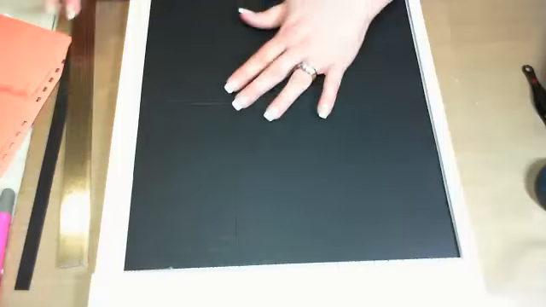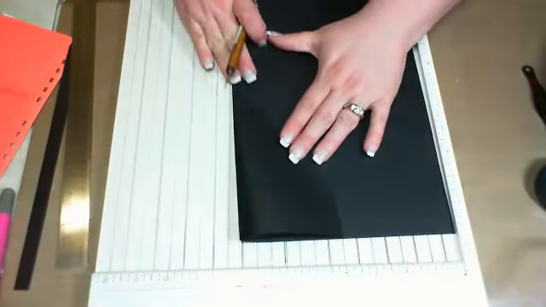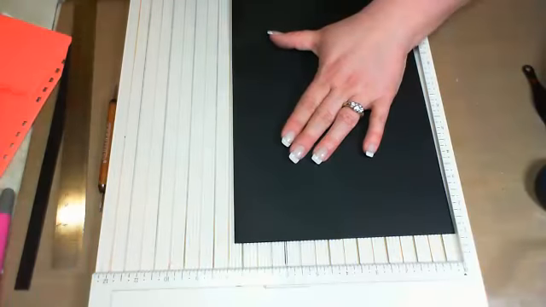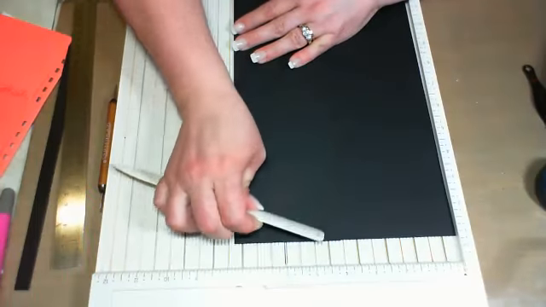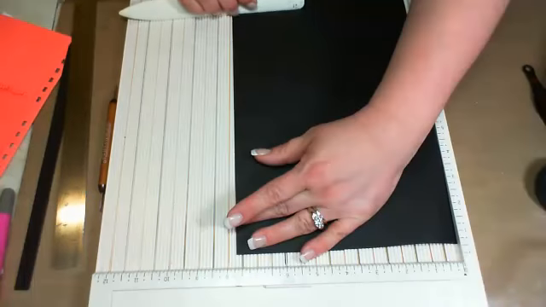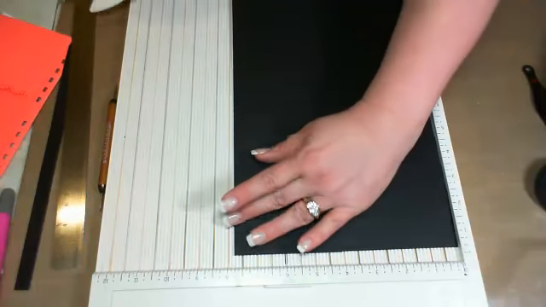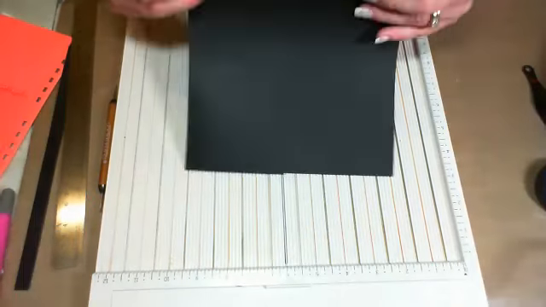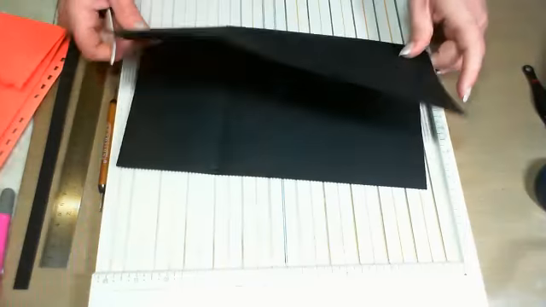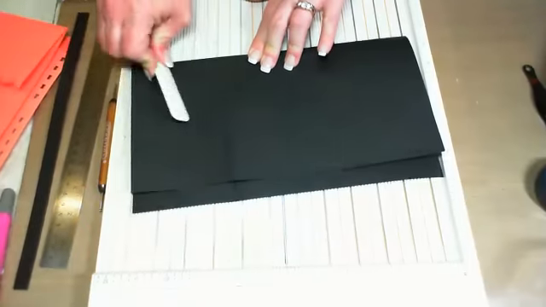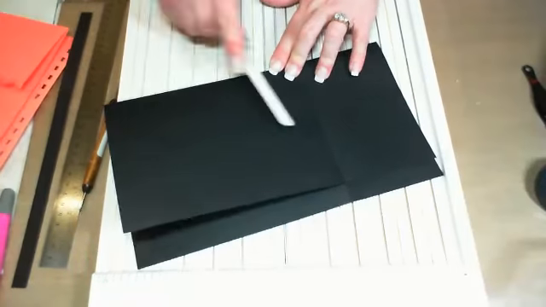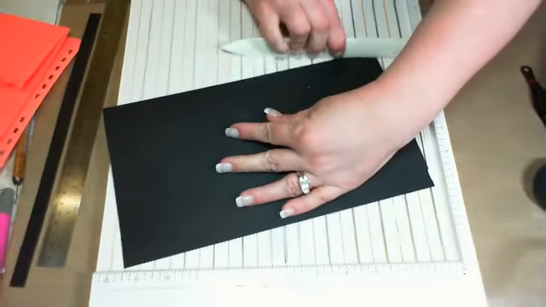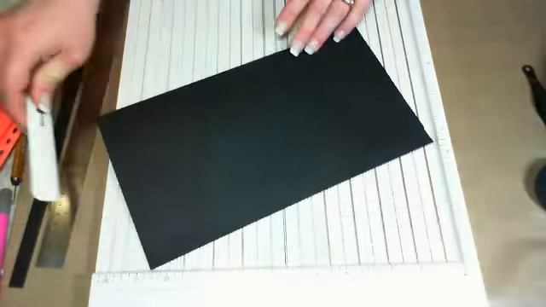Okay, so now I have it scored, and now I'm going to take my bone folder, not the one you were just using with the matte medium, because it's going to be gummed up, and I'm going to fold these edges, and I'm going to scrape. And I'm going to come back up here, I'm going to open this up, and I'm going to score across here. And you want to make sure you turn this paper inside out and do it again. If you crease it really, really good, these pages will fold together really nicely.